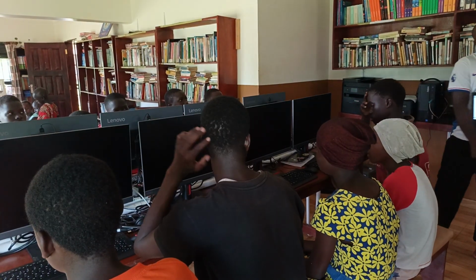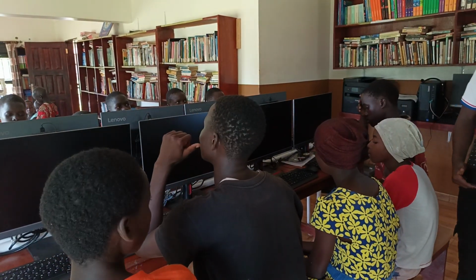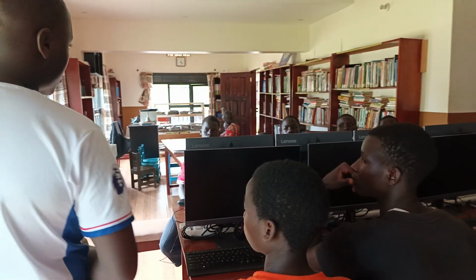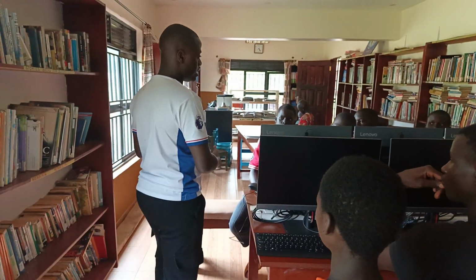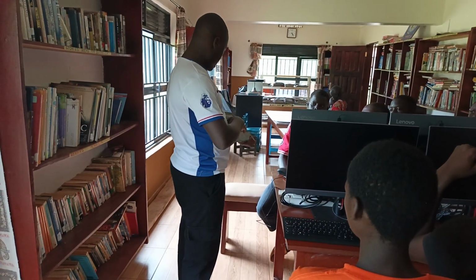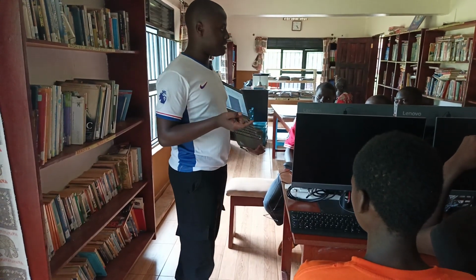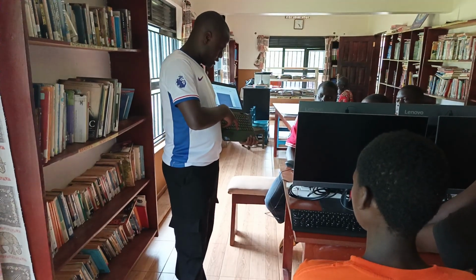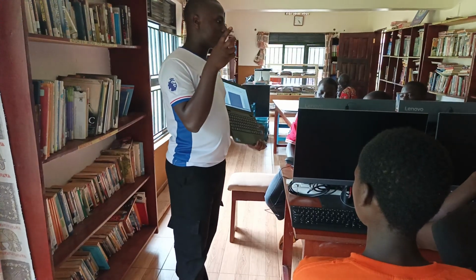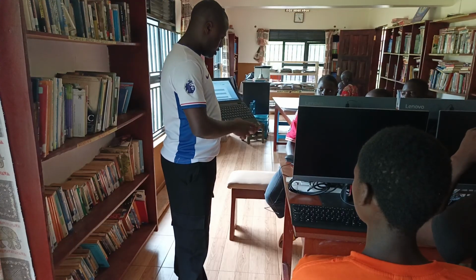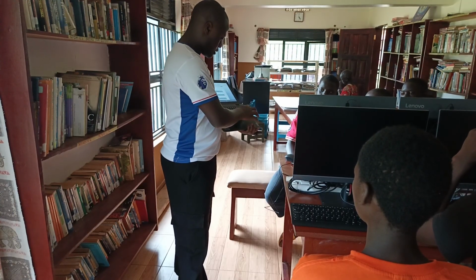Then we have also Control C, which is copying. For example, the other time we learned how to copy and paste. So here is the shortcut. We press Control A, that is highlighting. Highlighting is the first thing. Then you press Control C for copying. Then you go to your new page where you want to paste it.